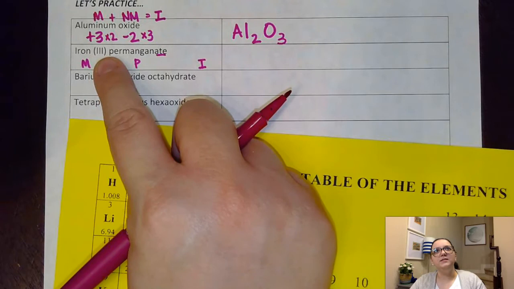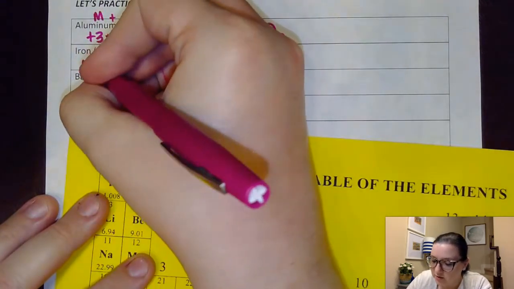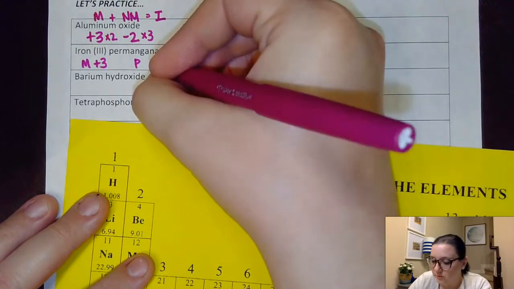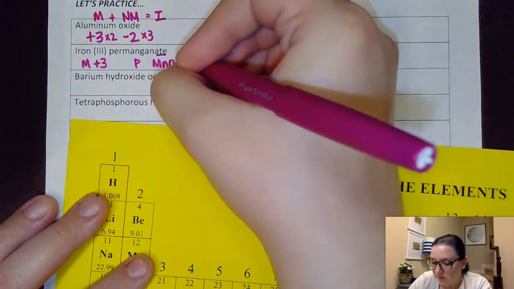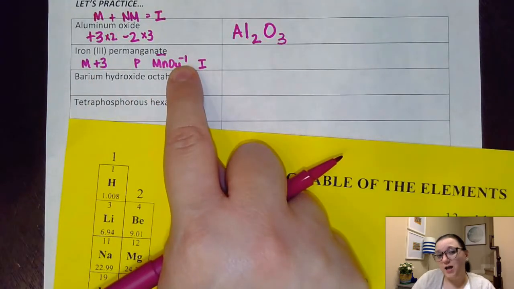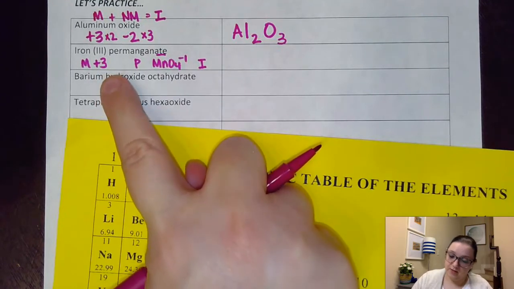The biggest mistake I see people make with Roman numerals is they think, oh, that means I have 3 irons. No, it does not mean you have 3 irons. What it means is that that iron has a charge of positive 3. Permanganate is MnO4 with a negative 1. So to balance out the positive 3 and the negative 1, I would need 3 of the permanganate polyions to balance out that positive 3.